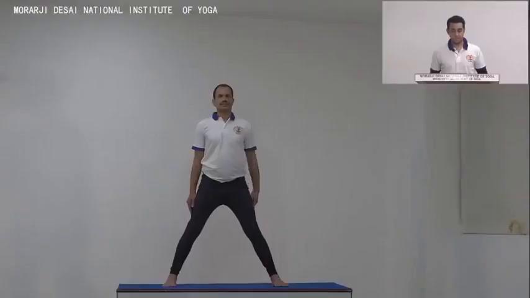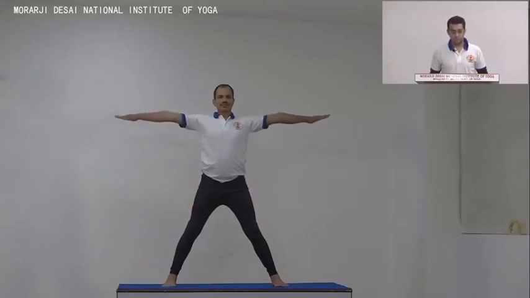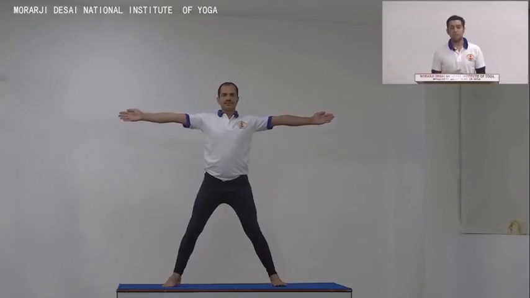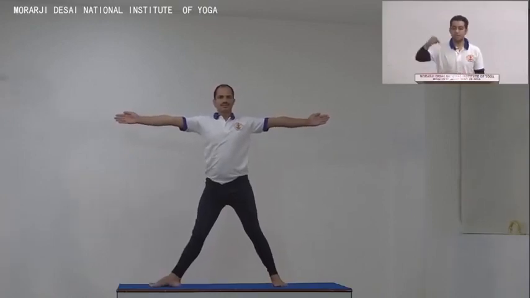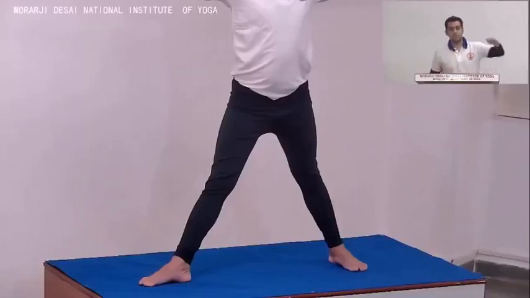Open your legs 3 to 4 feet apart. Inhale. Raise both your arms up to the shoulder level from the sides. Very good. Turn your palms outward. Turn your right foot towards the right side. Your right heel should be in a straight line of the left foot arch.